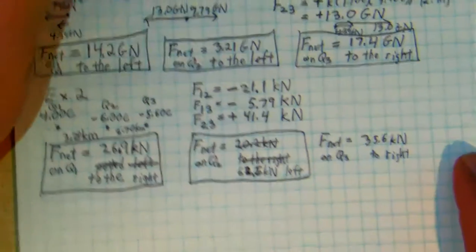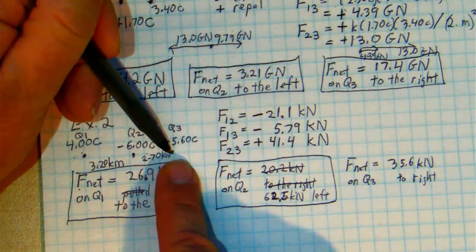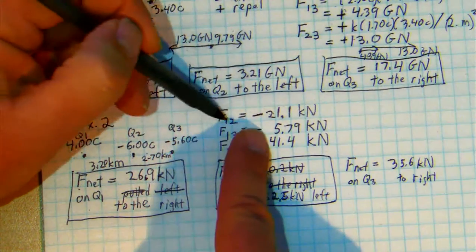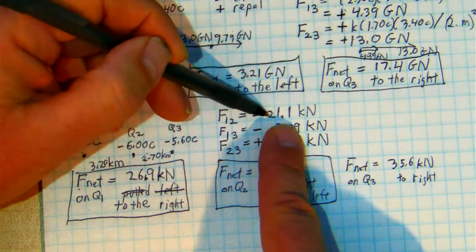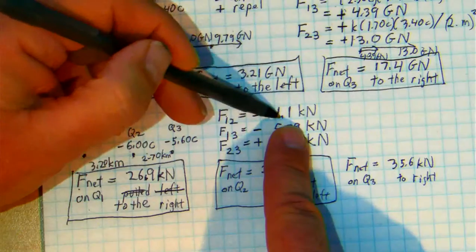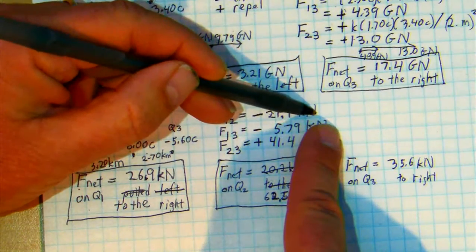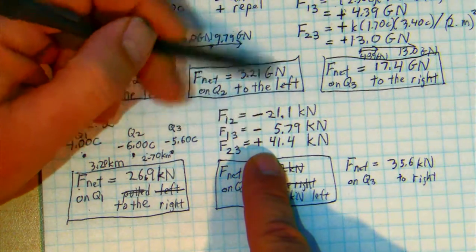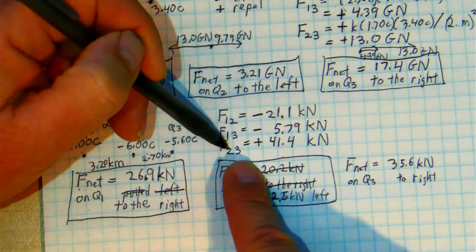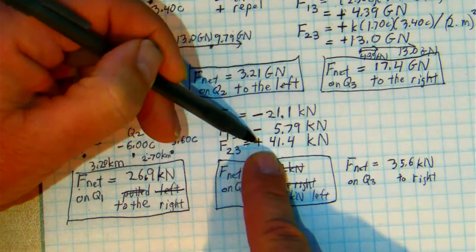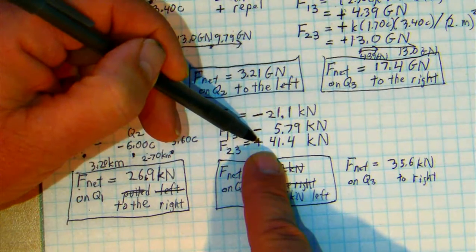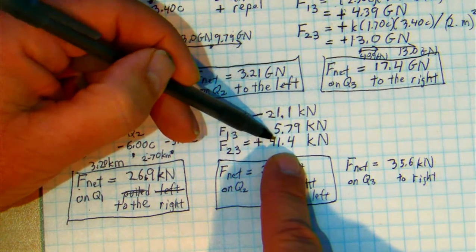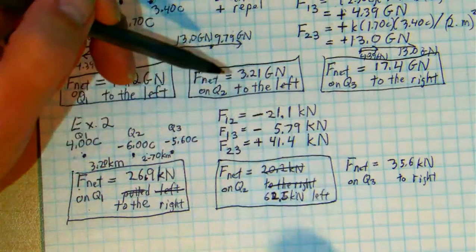To find the net force on charge Q3, I see that charge Q1 is pulling Q3 to the left with a magnitude of 21.1 thousand newtons. Right next door to it, charge 2 is pushing Q3 to the right with a force of 41.4 thousand newtons.